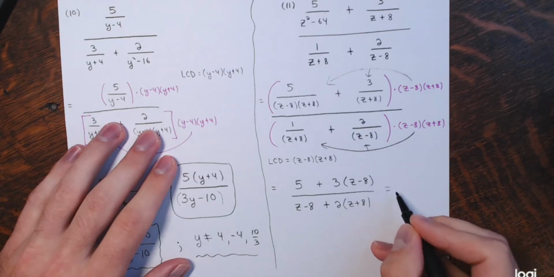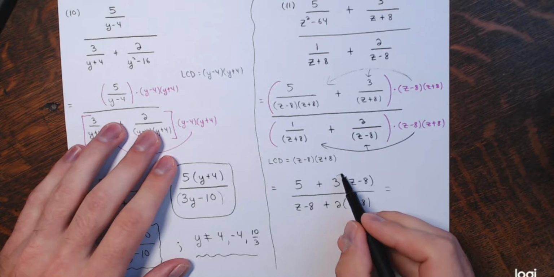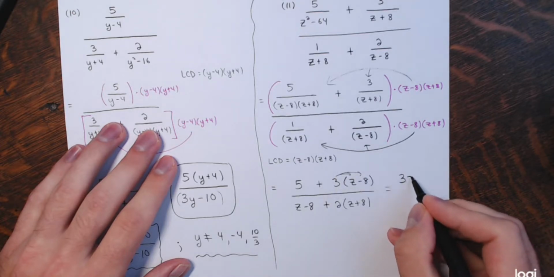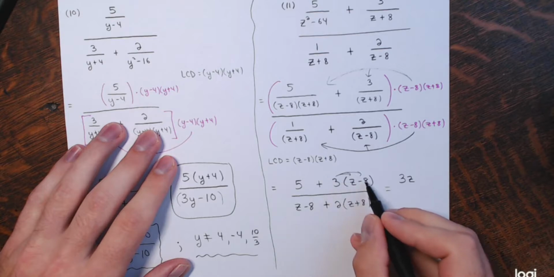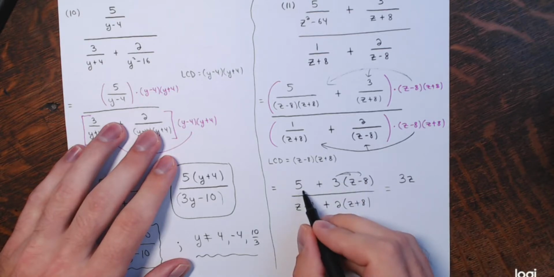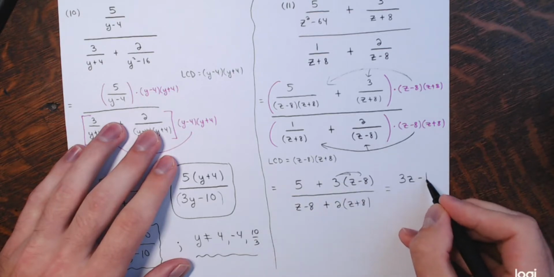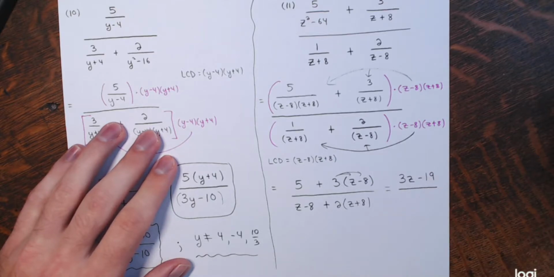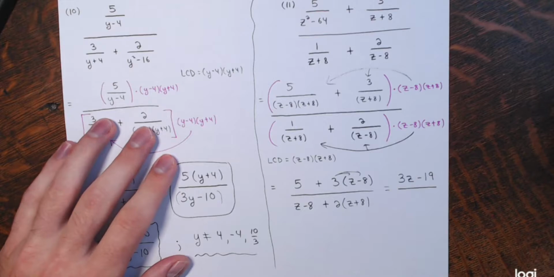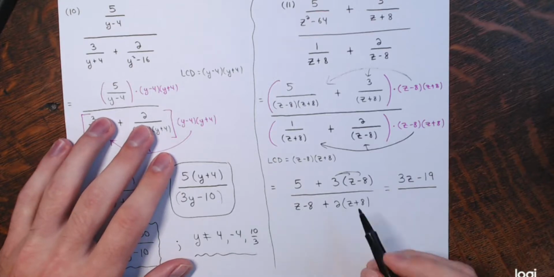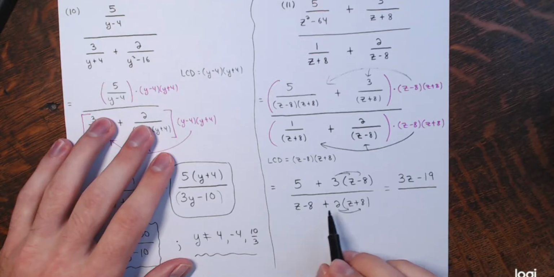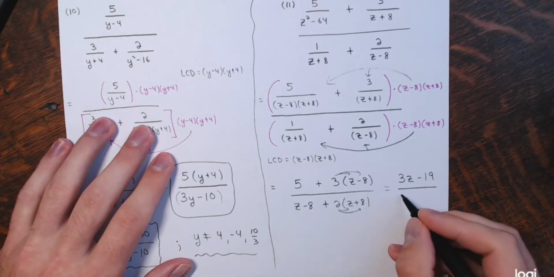Alright, now let me actually simplify here. The numerator, after multiplying 3 and z minus 8, would be 3z minus 24 plus 5. That'd be minus 19. So 3z minus 19 in the numerator. And in the denominator, after multiplying the 2 and the z plus 8, we have 2z plus another z. That'd be 3z.